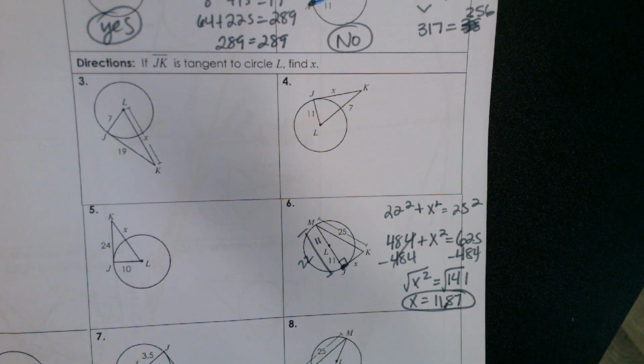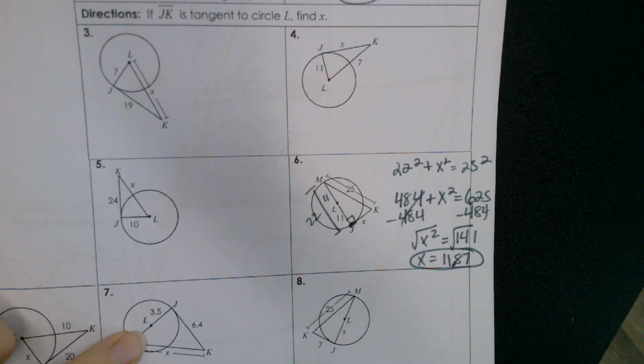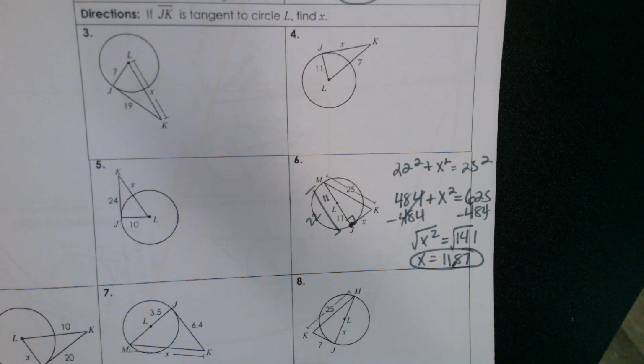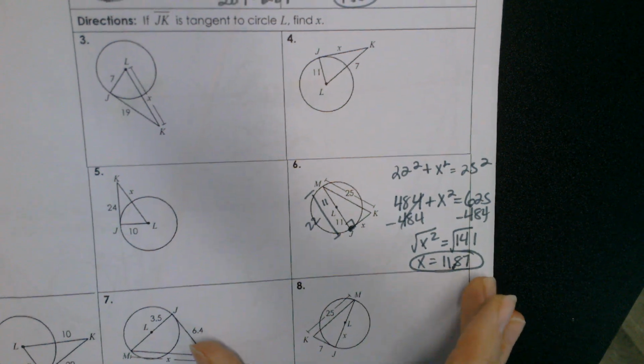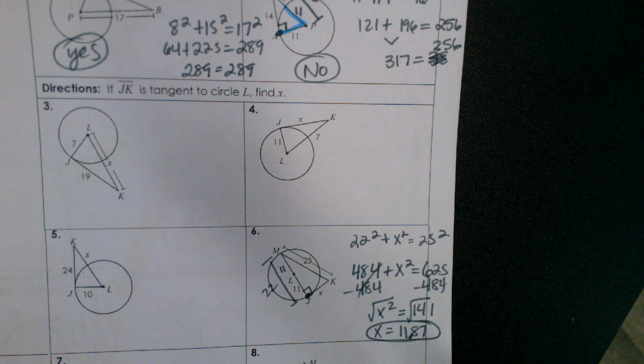So number 7 is done the same way, so that's why I don't really want to do 7. Pick either 4, 5, or 9. 5 is really good. Let's do 4 and then we'll move on to the next stuff. What's going on with 4?